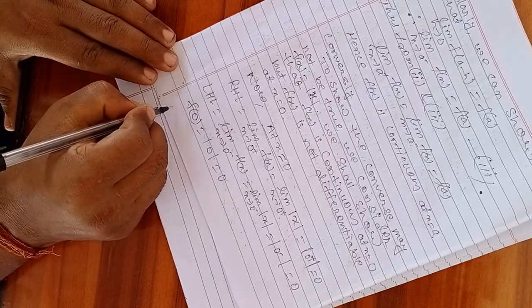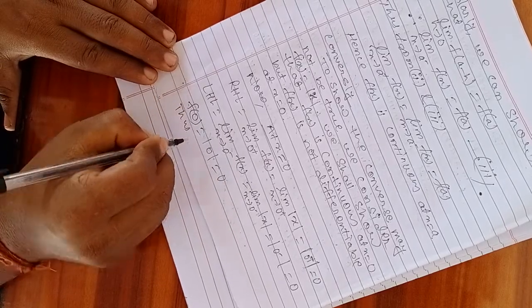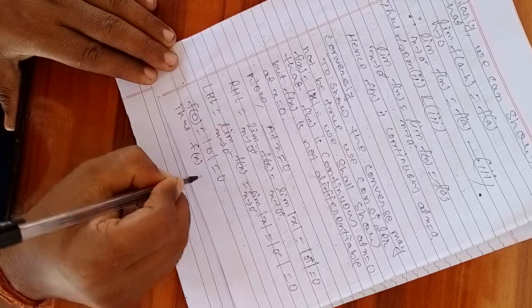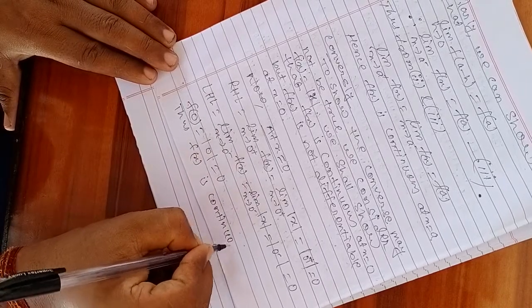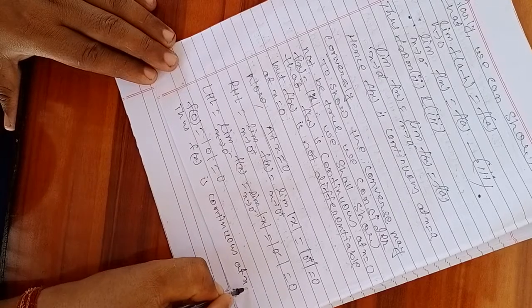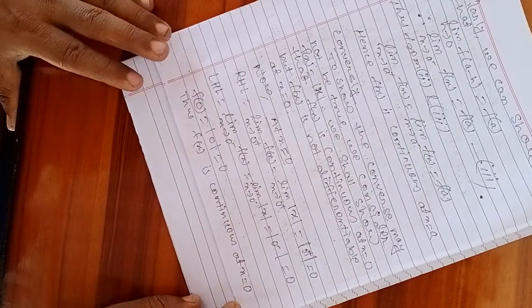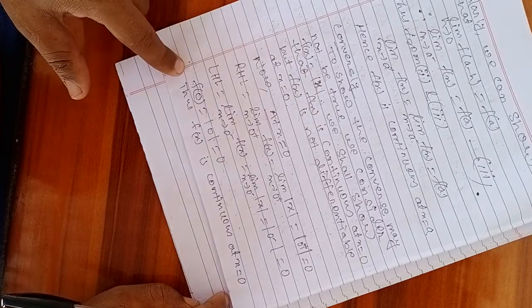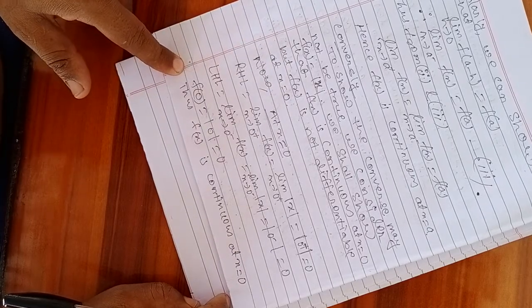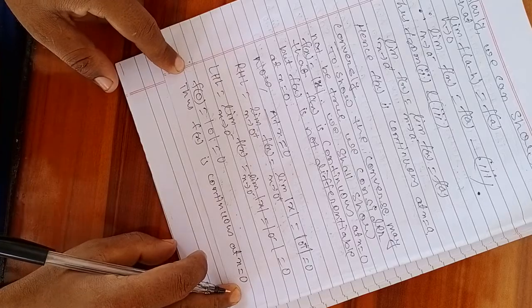And what did you get? Thus f(x) is continuous at x equal to 0. How? Because the right hand limit equals the left hand limit equals the functional value f(0). So due to that, the function is continuous at x equal to 0.